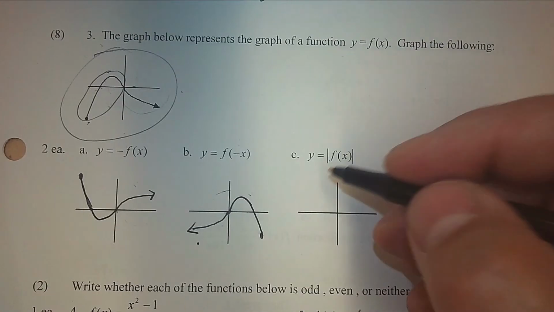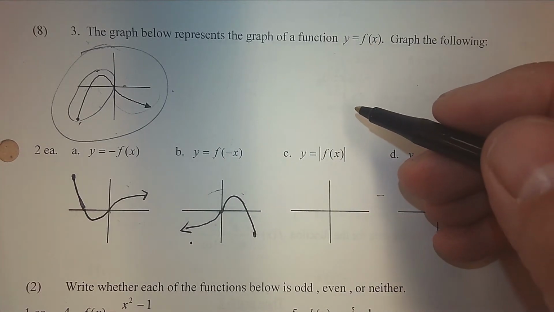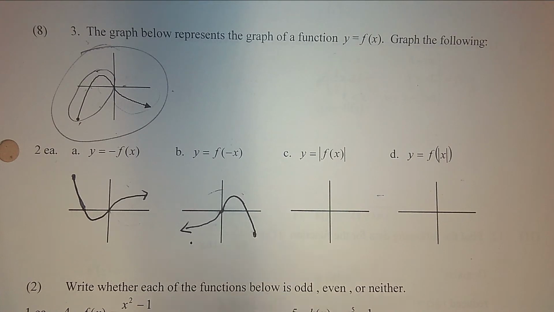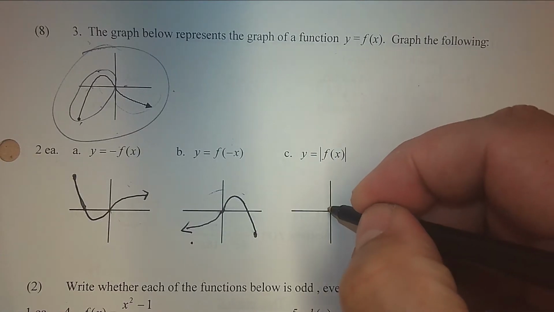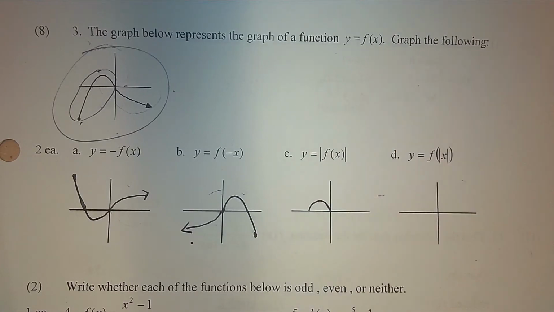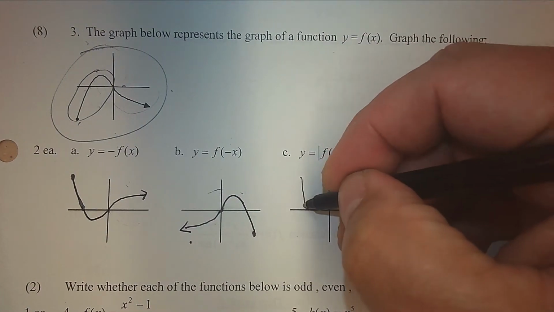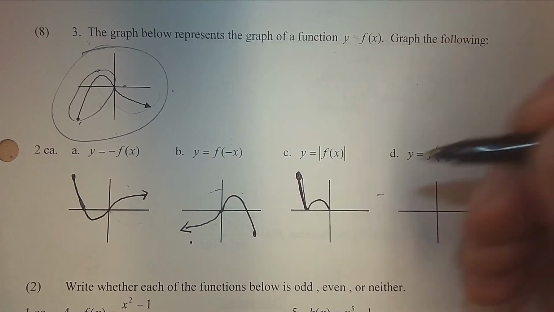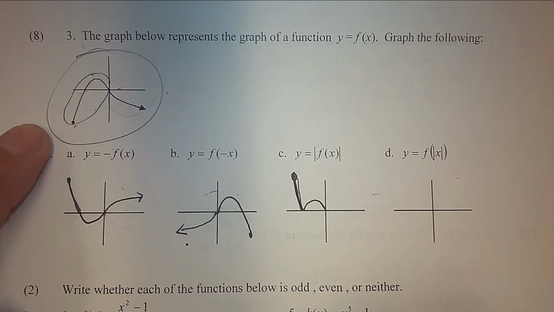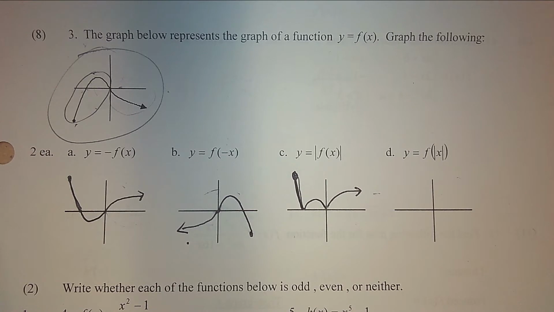How about the absolute value bars? What do they do? Well, absolute value on the outside changes all y values to be positive. So that means if there's any part that's below the axis, we reflect that part up. So this part is above, so I write it the same way I see, but the part that went down now is going to go up. So this part that was below is now reflected up. How about the next part? The part that's below now gets reflected up. So it means the whole graph now is above.